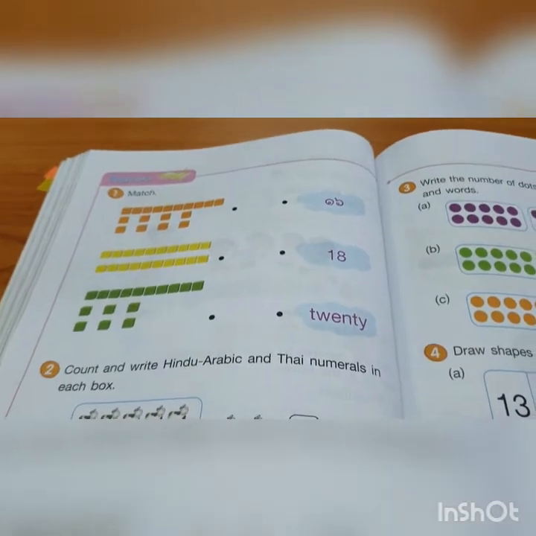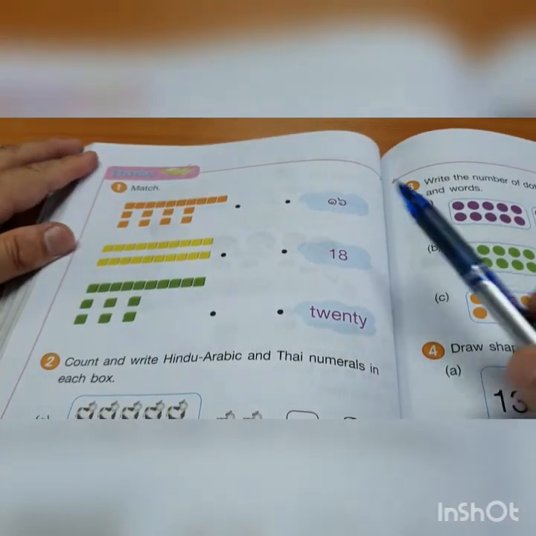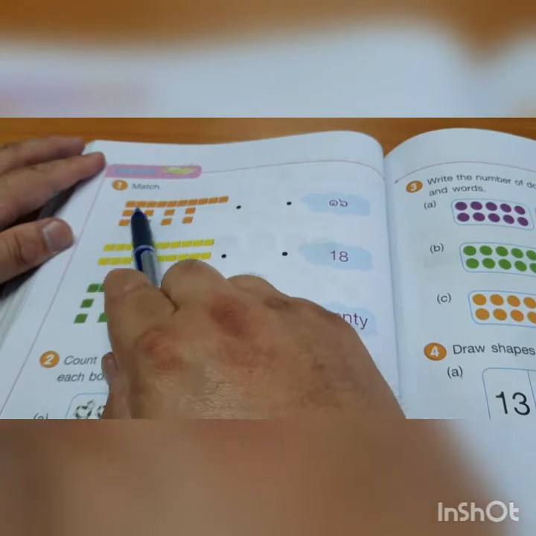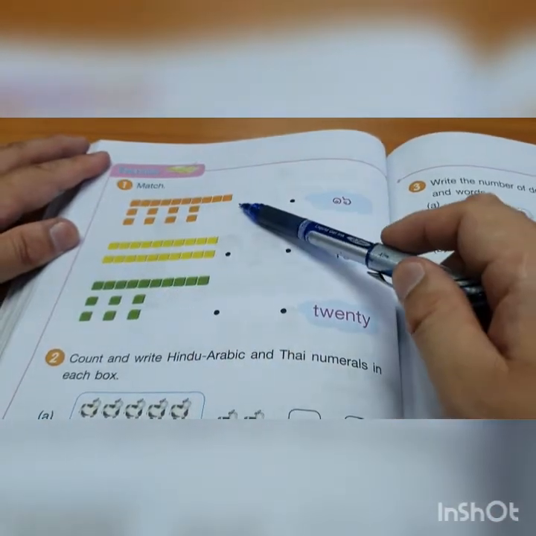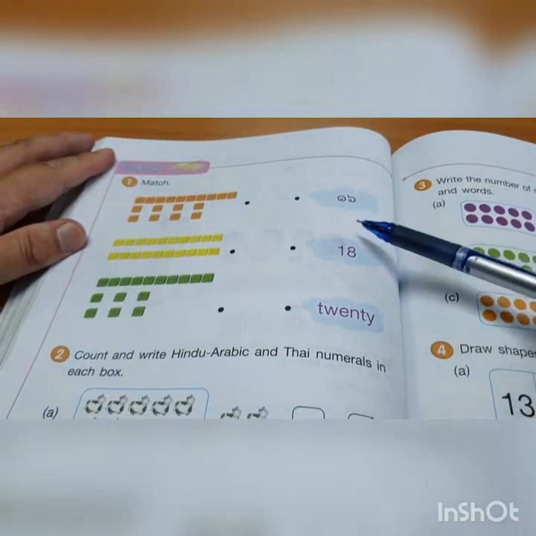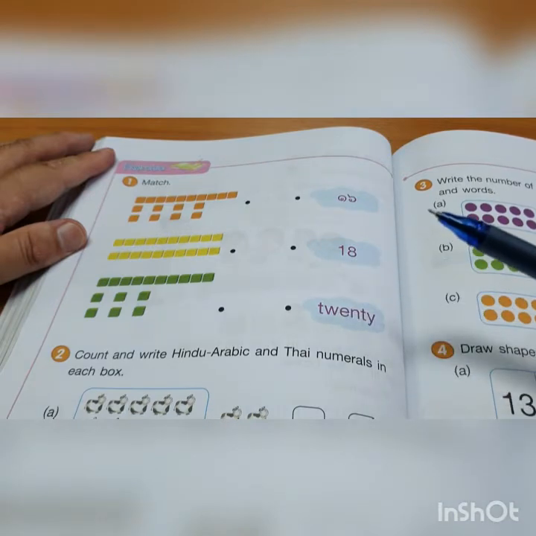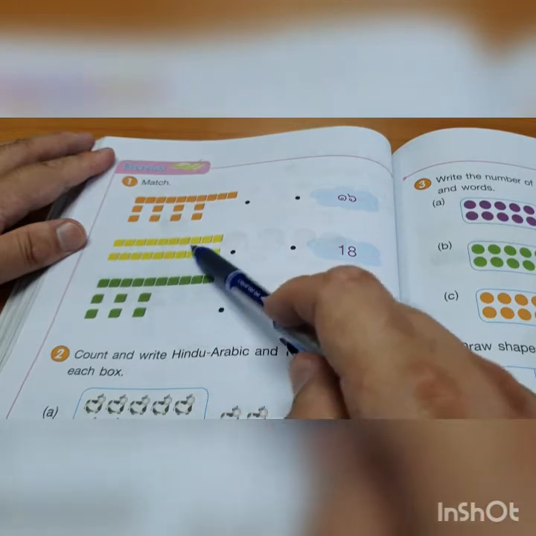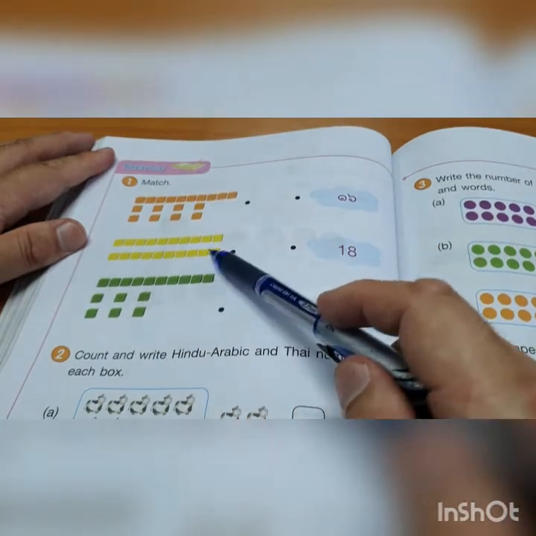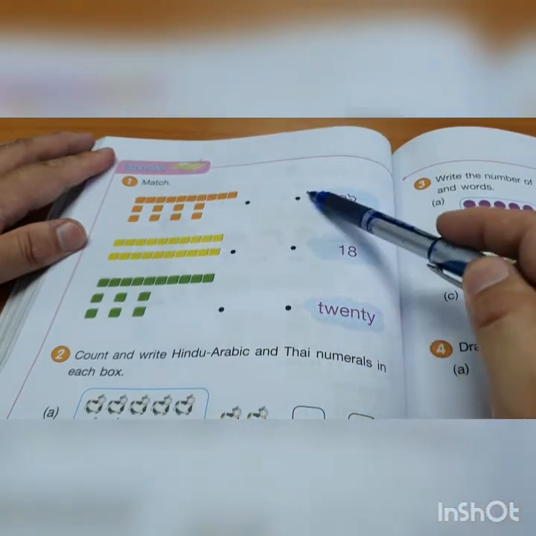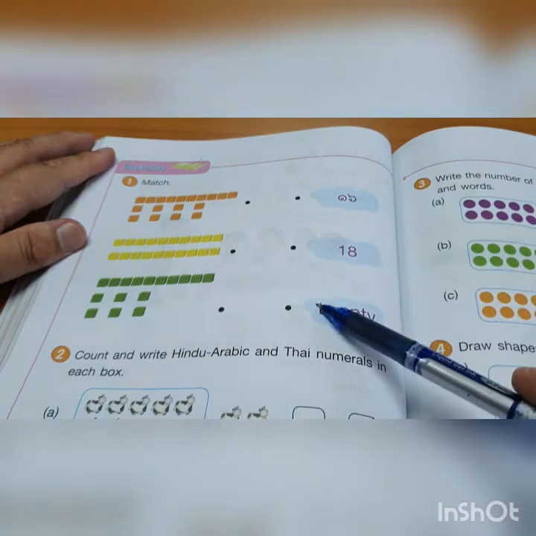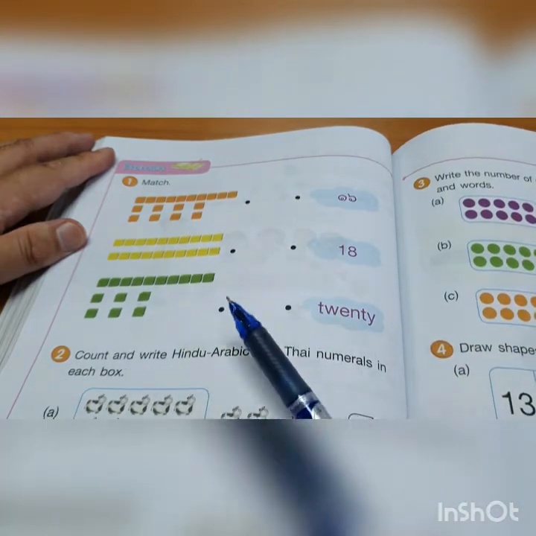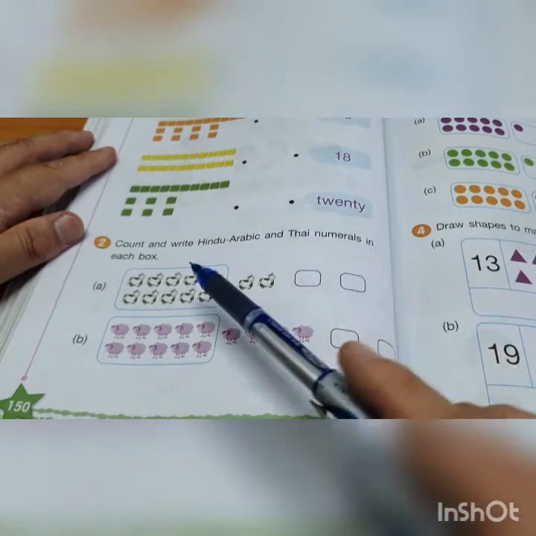So here exercise number 1 is a match. So count the number of blocks and then match that with this number or that number or that number. Which is the correct one? And then you count how many boxes or cubes you have here, and then this one or this one or this one, and lastly this one. Then we have exercise number 2.